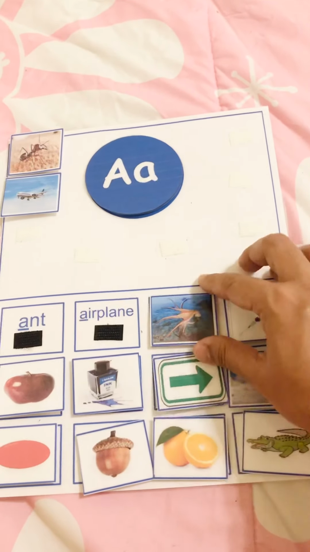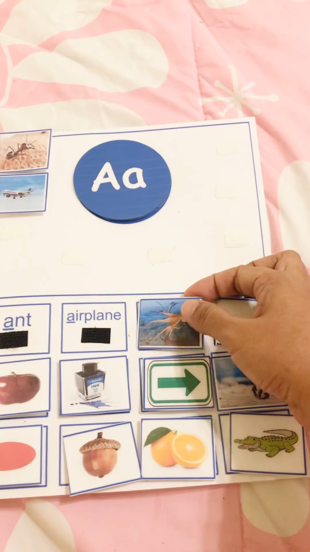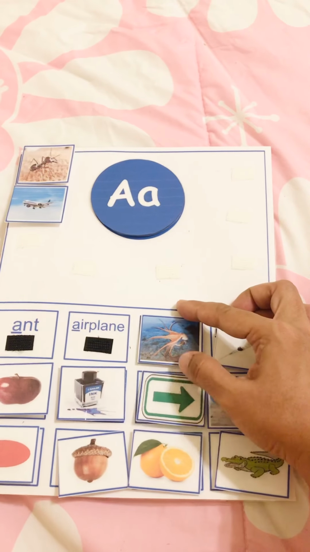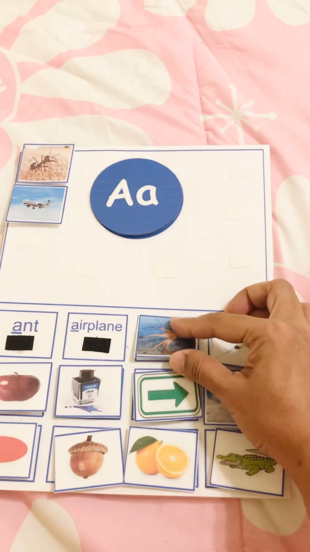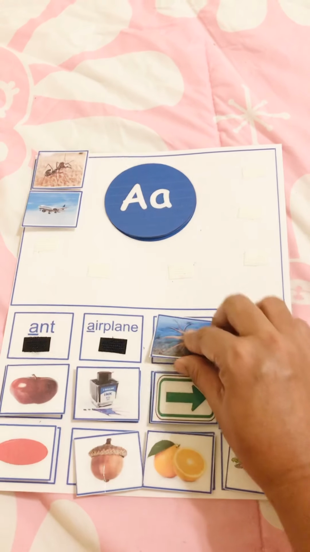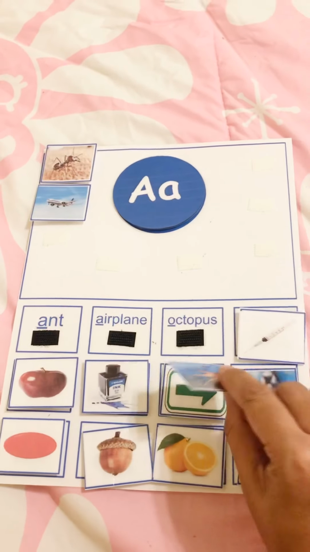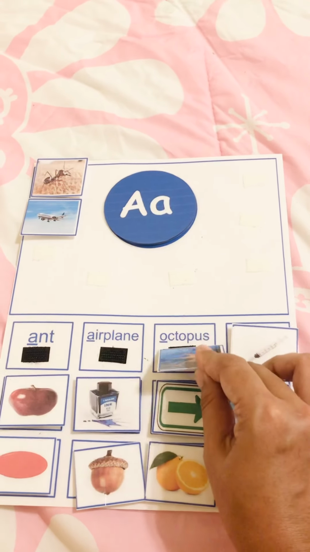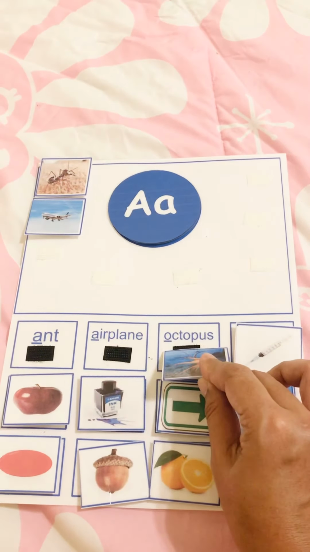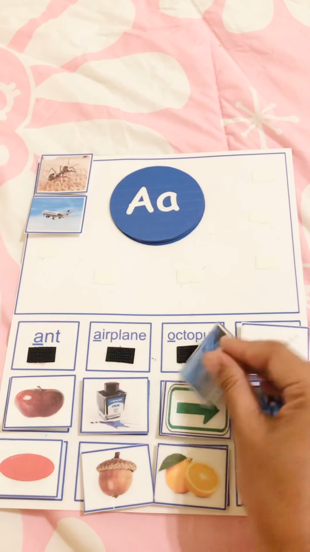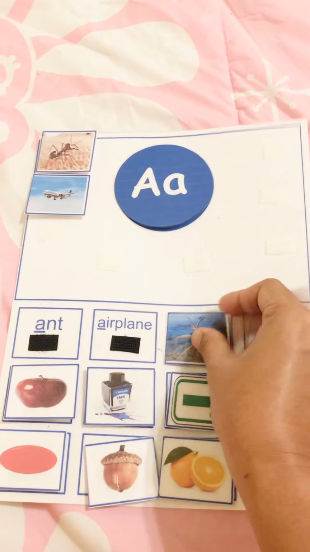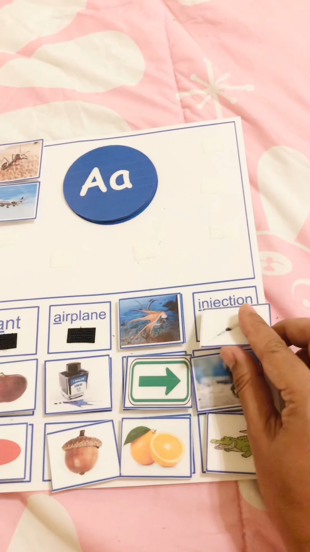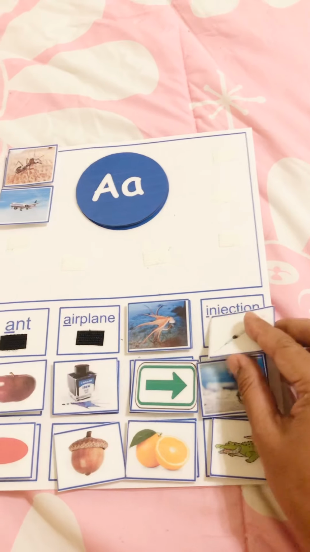If the student says, oh, that is an octopus, and it doesn't start with the letter A, you can also detach this just to let the student see that, yeah, you're right, because the word octopus begins with the letter O and not the letter A, so you can return this. Same with this one. The word injection doesn't begin with the letter A. Instead, it begins with letter I.